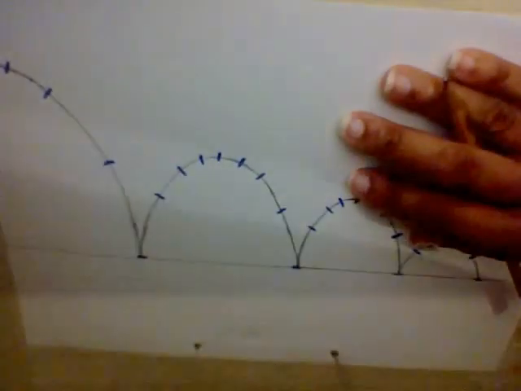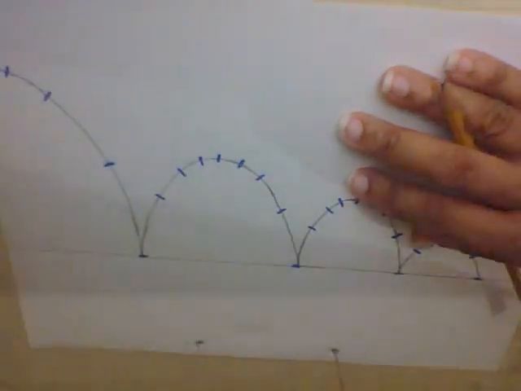Eight. Over. And 29. We go back as a circle.